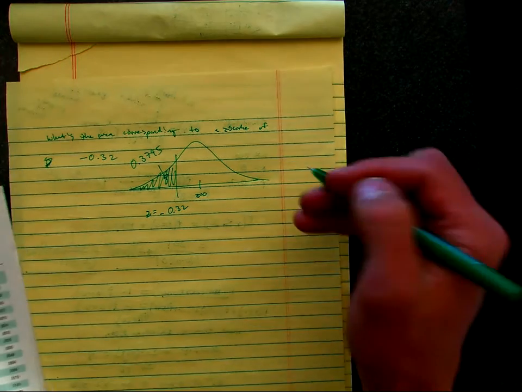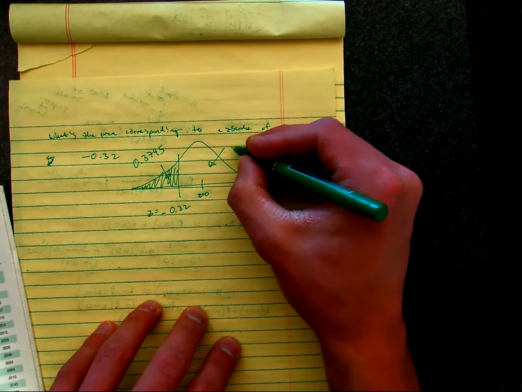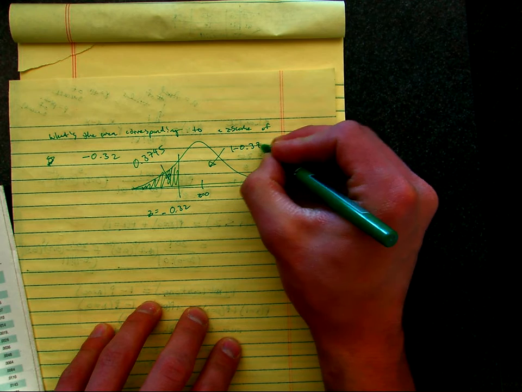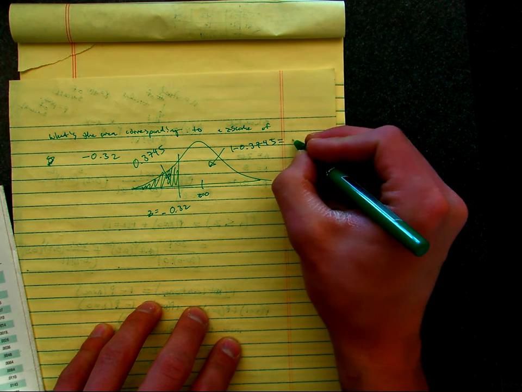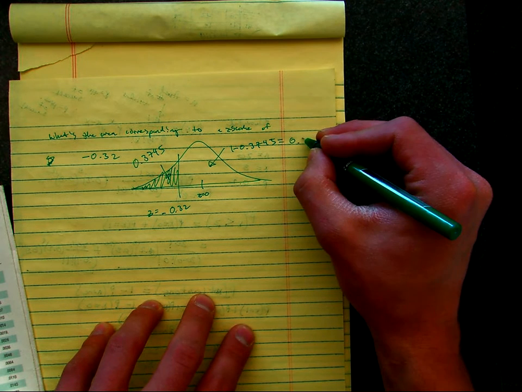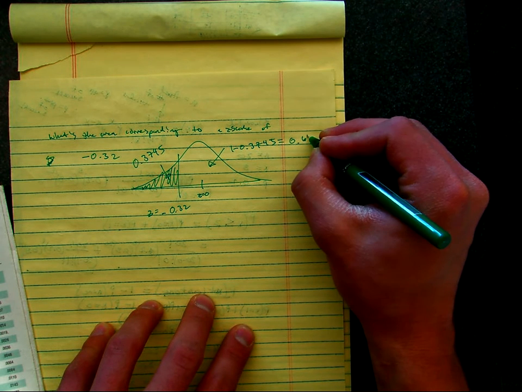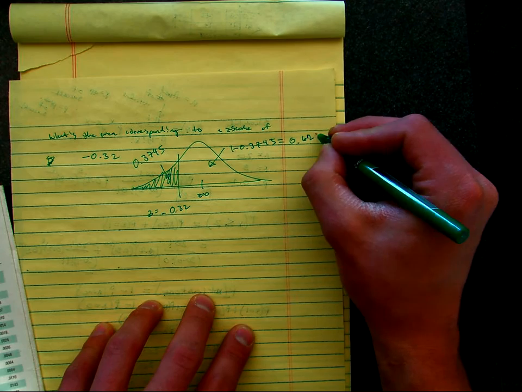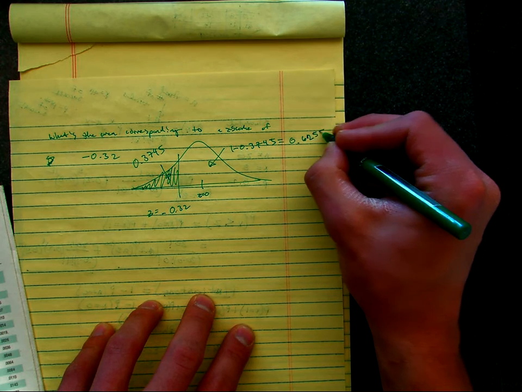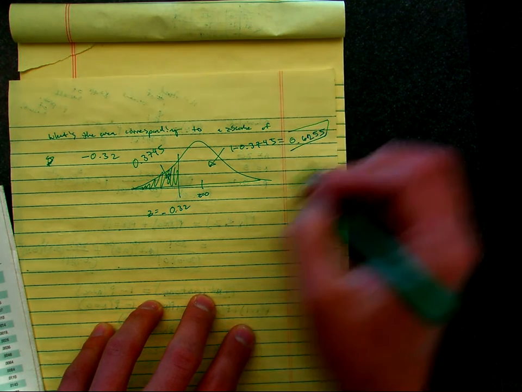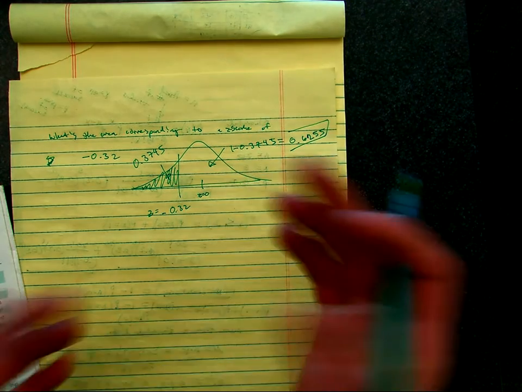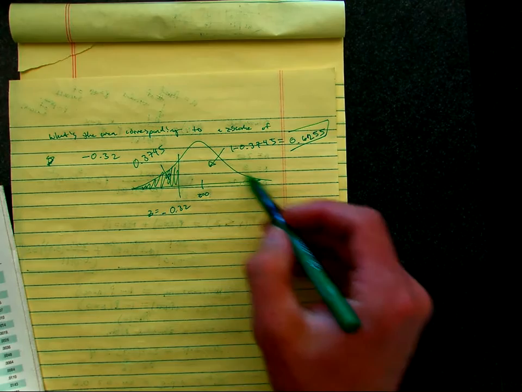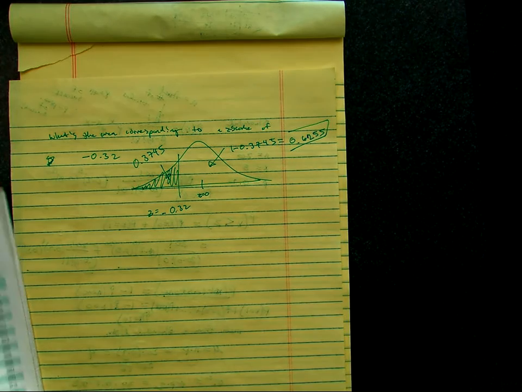And if you're talking about greater than, this area then is 1 minus that value. In other words, it's equal to 0.6255. Okay? That would be this non-shaded area. So basically the area underneath the normal distribution will always be equal to 1.